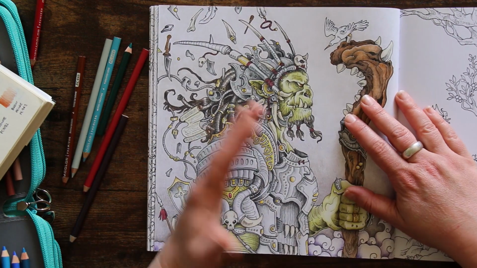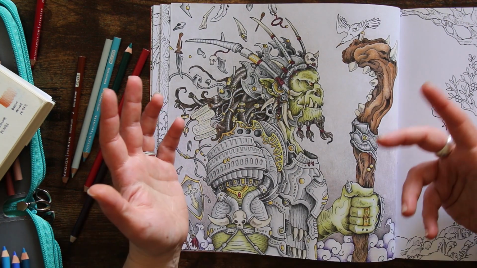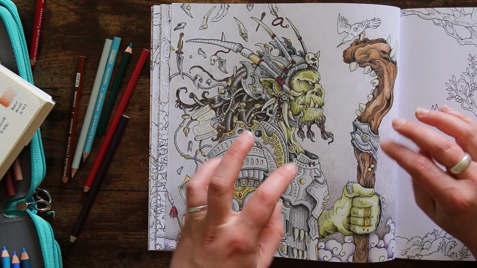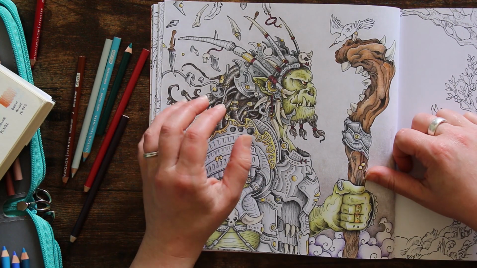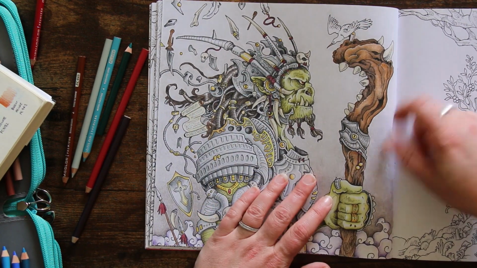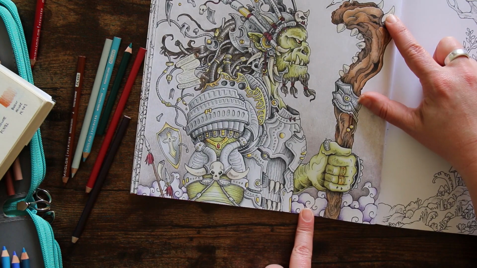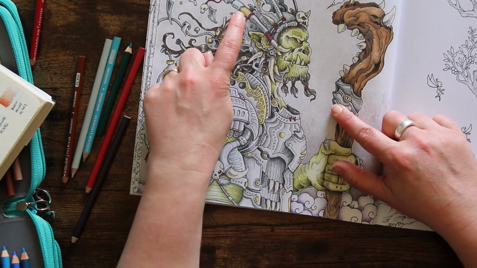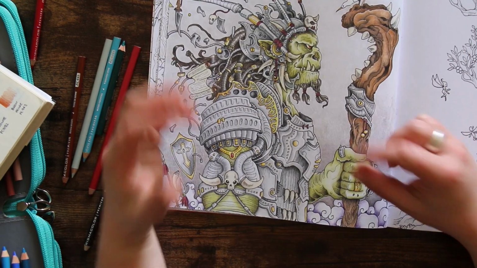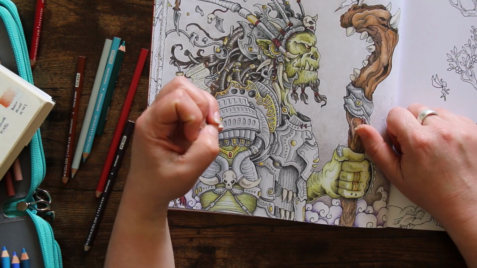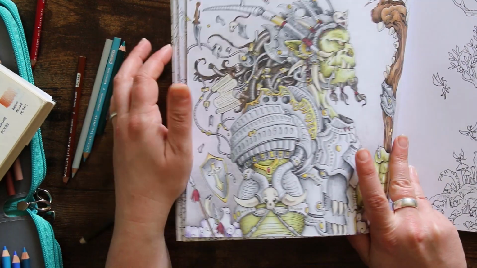So this picture is a prime example of that, and it doesn't matter which way you look at it, you won't be able to pick out a set colour scheme. I've used greens, I've used browns, I've used ivories, I've got purple down the bottom, I've got red, and I've got really bright yellow as well. So you don't feel that you have to stick to a colour scheme, because that is not necessarily the case.